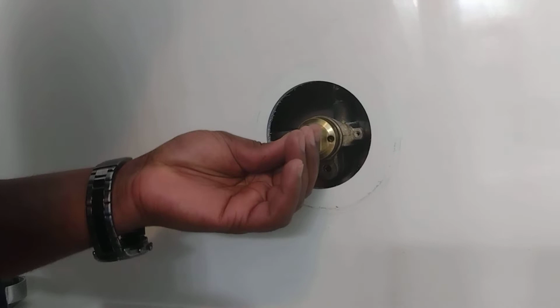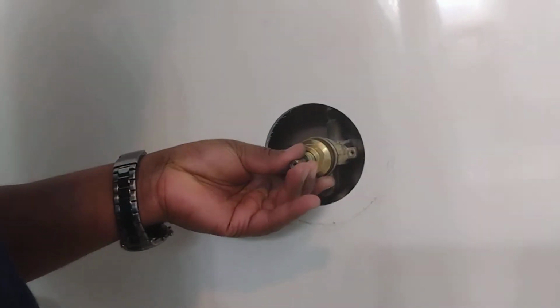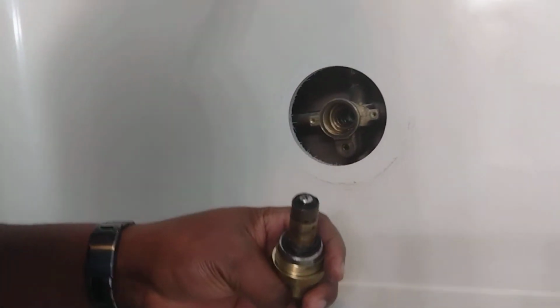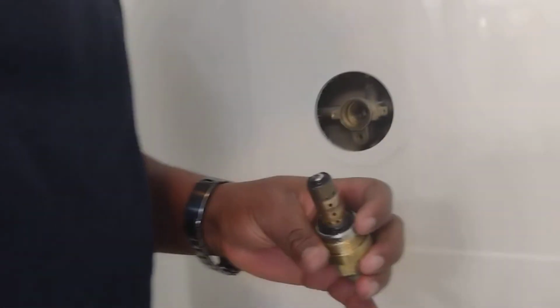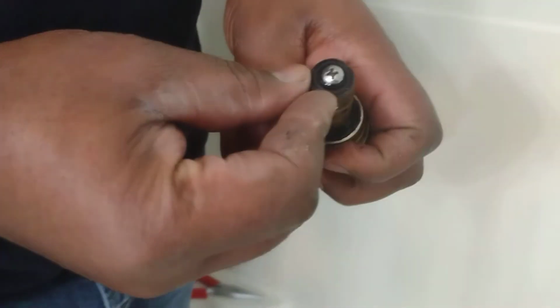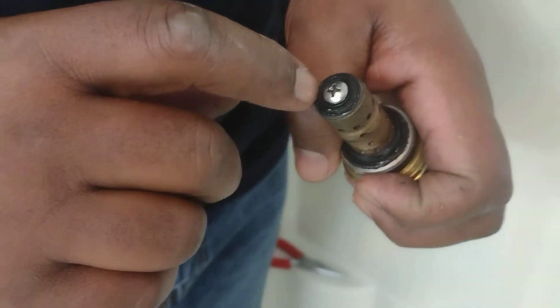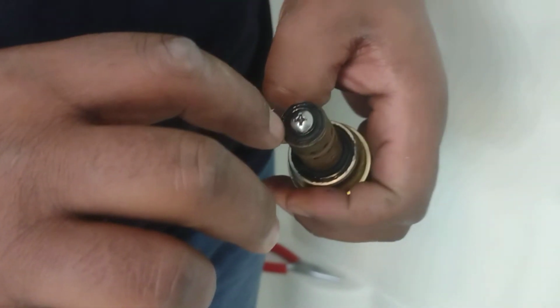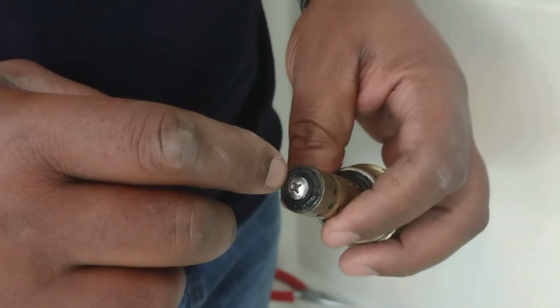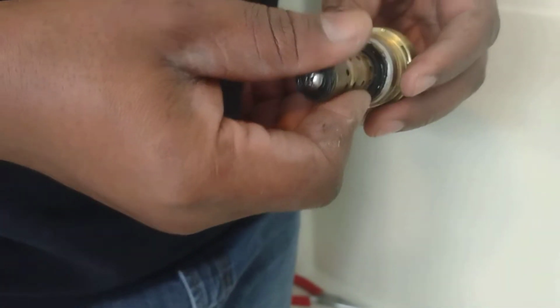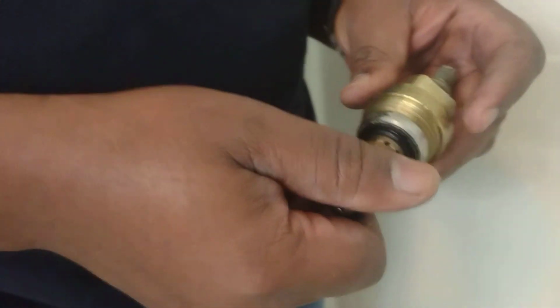All right, so take that piece out. So the reason why we had a leak here is because this thread is worn out. Actually, there should be a rubber band in here, but as you can see, it's missing now. So that was the reason why we had a leak here.